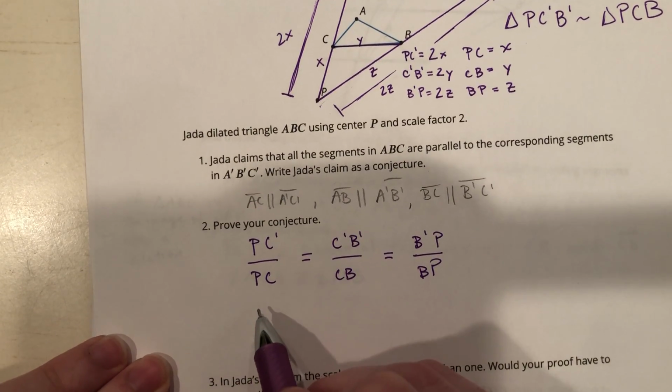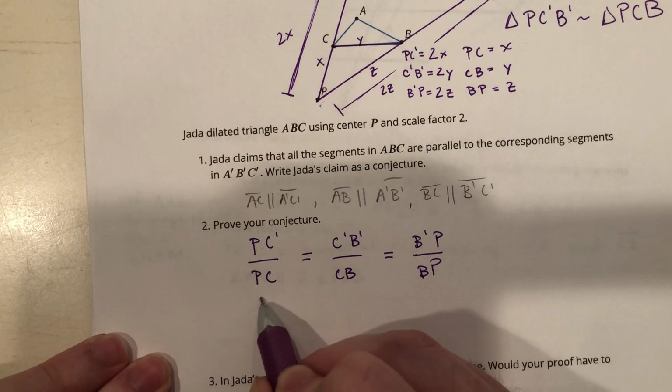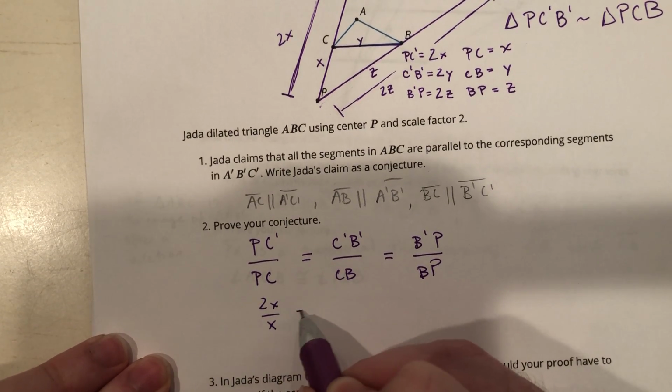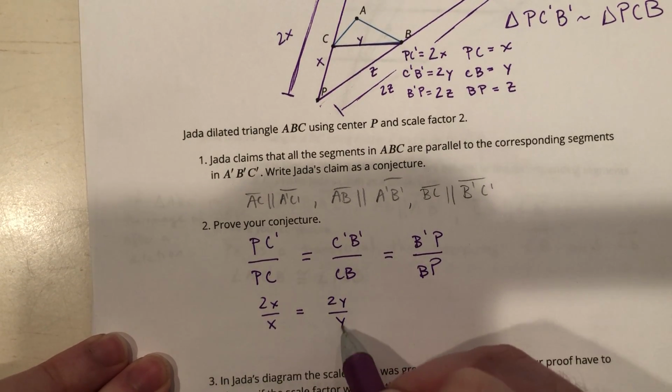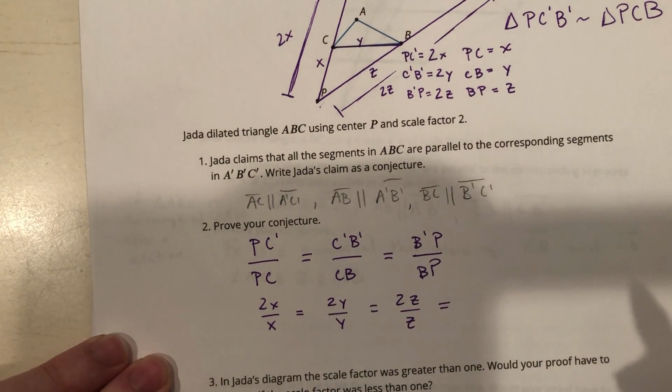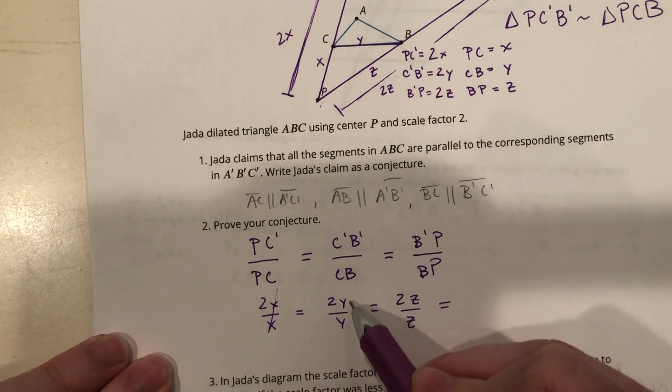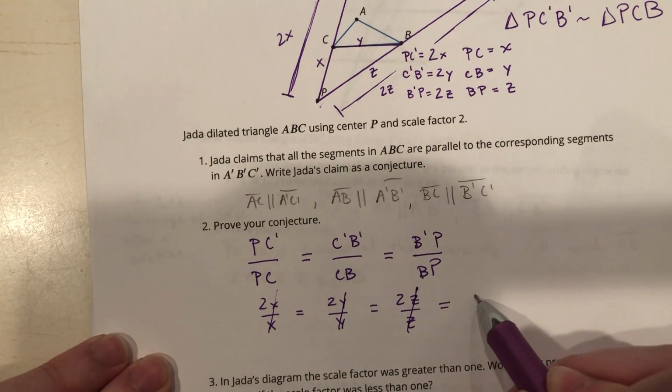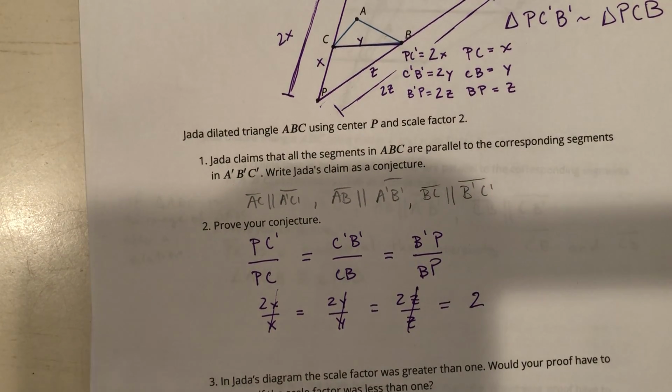All right, if I substitute my variables back in, I get 2x over x equal to 2y over y equal to 2z over z, which really, when I simplify everything, I cancel out that x, cancel out that y, cancel out that z, I get my scale factor 2, so I know I have proportional sides.